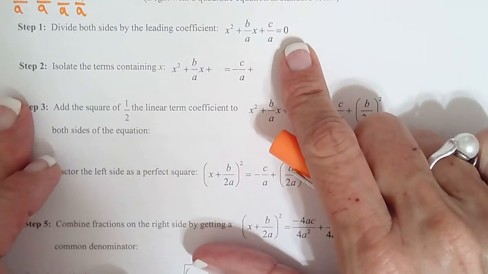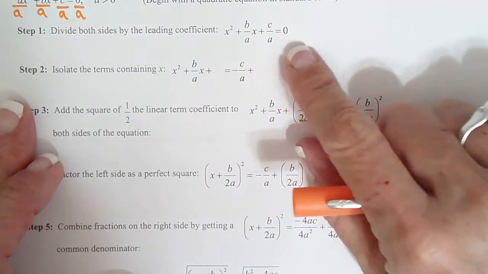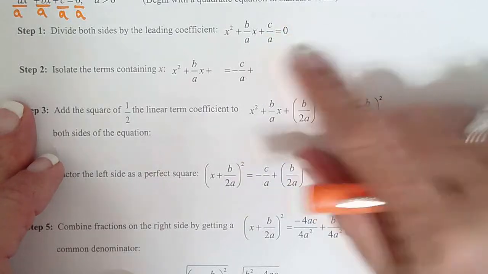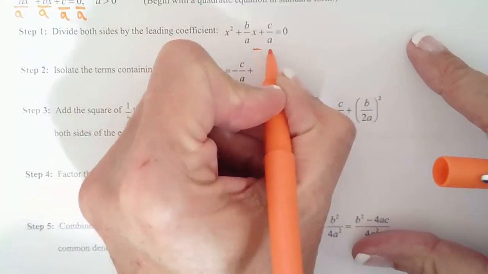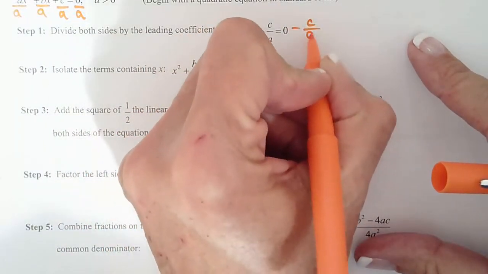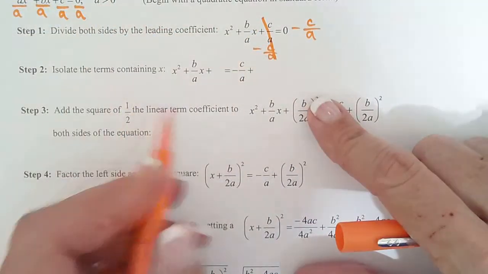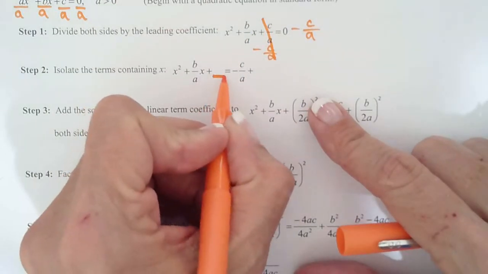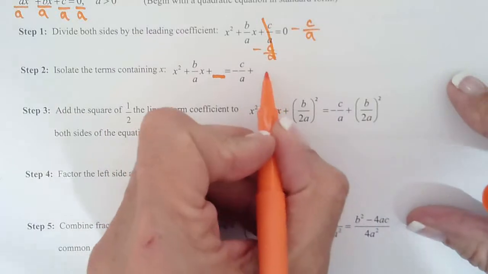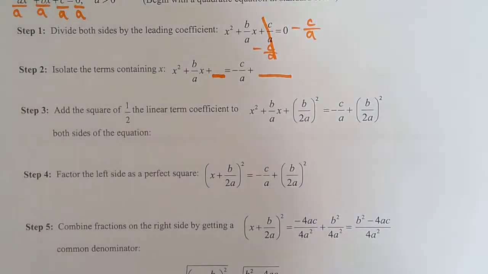Step 2, if you remember from the last section, was keep the x's on the left, move everything without an x to the right. So we would subtract c over a, and that left us with x squared plus b over a x plus blank equals negative c over a plus blank. So same thing we did with numbers. Again, we're just doing it with letters.